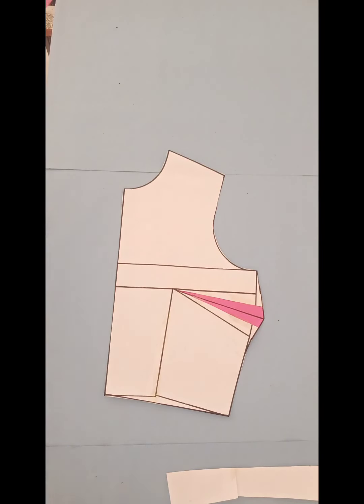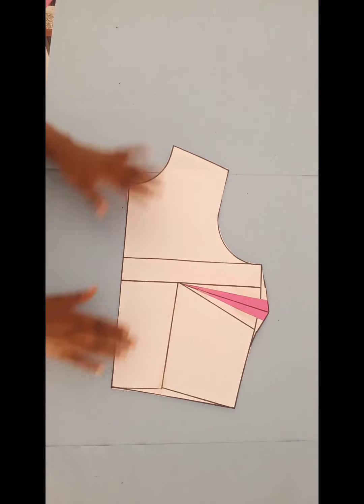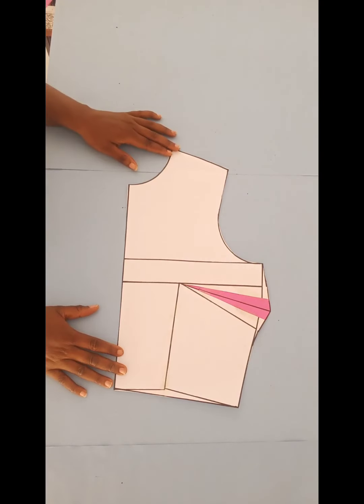Okay, so we're done with that. Let's move over to transferring our bust dart intake to the waist.